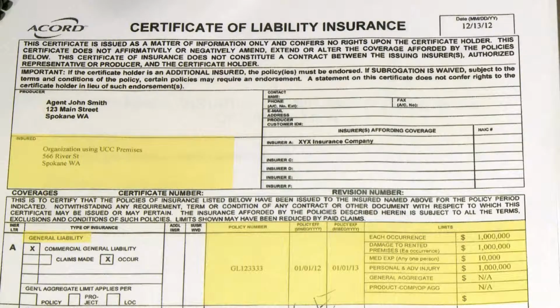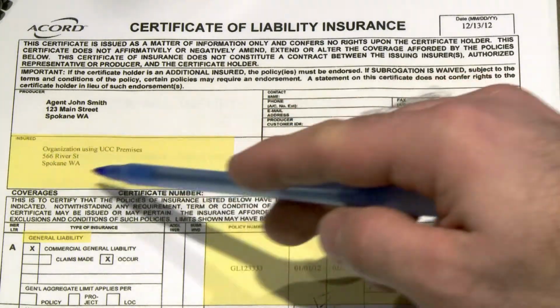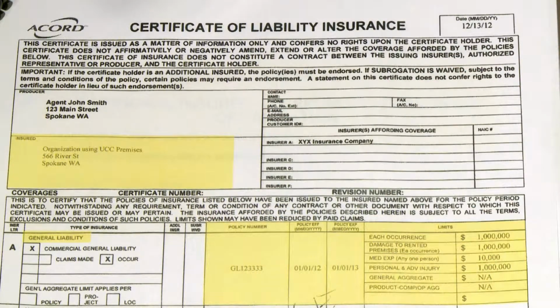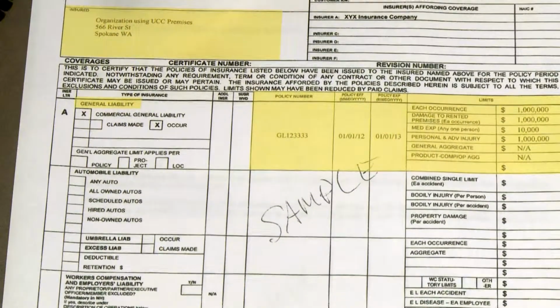A certificate of liability insurance is a document that proves that someone has insurance and shows the limits of what their policy carries. One of the first things you're going to look for is the name of the organization renting from you and their address. That's near the top left corner. And then as you work down through the document, you're going to see the policy name, general liability is what you're looking for, and then their policy number, and then the dates that the policy is in effect. Usually it covers a one-year period.